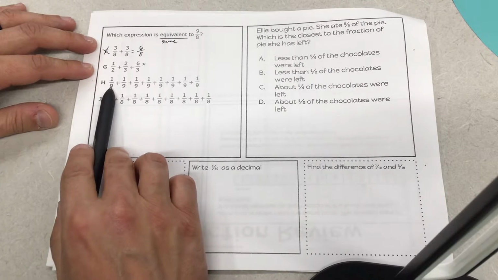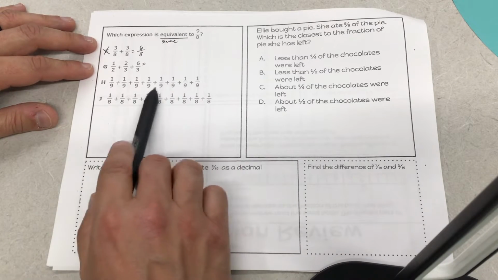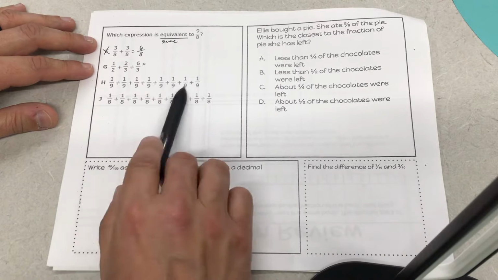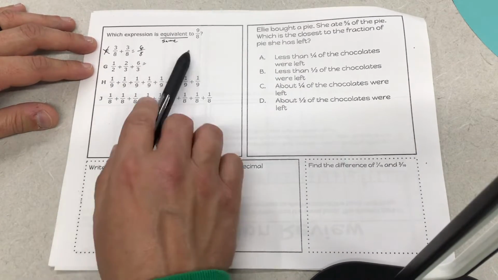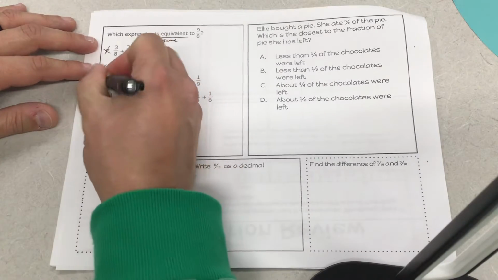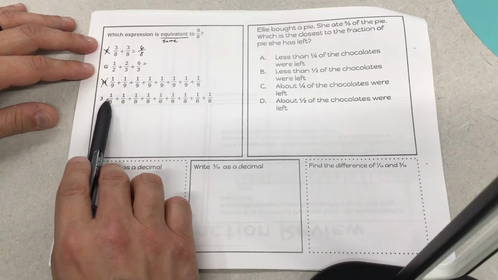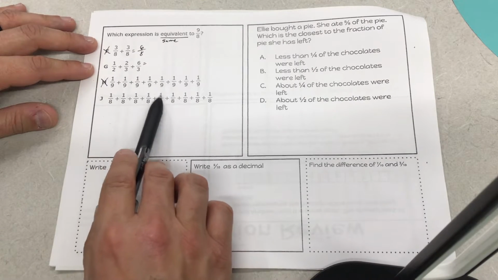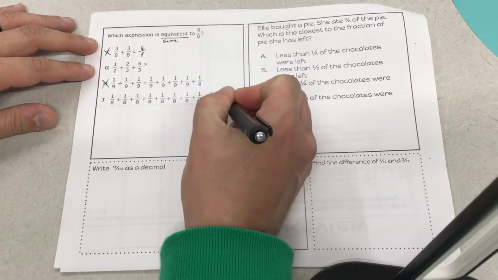I'm going to add these up, but you know what I noticed? These denominators aren't the same. I can't add these up. These denominators aren't the same as the one I'm looking for. These are 9s. I'm looking for 8s, so sorry, 9s. And then I have this one down here. I'm going to count my 8s. 1, 2, 3, 4, 5, 6, 7, 8, 9. There are 9 8s here.